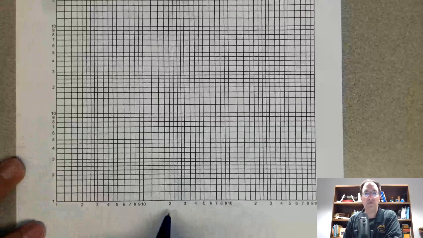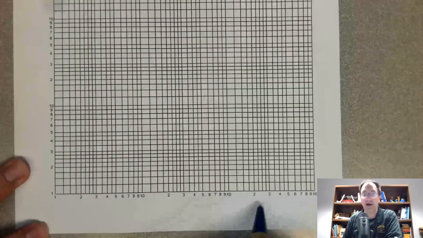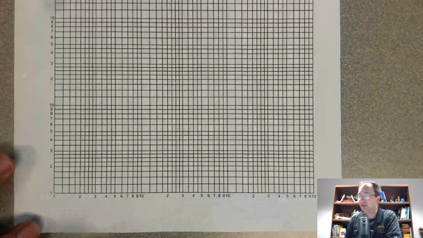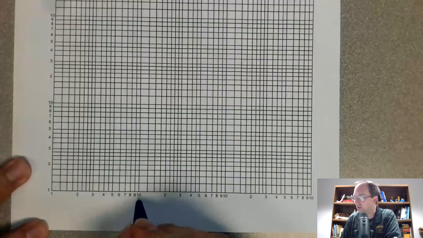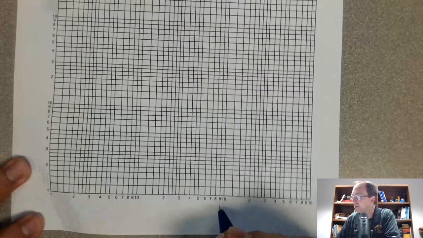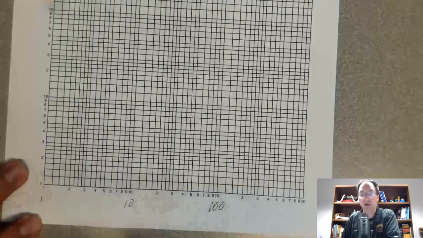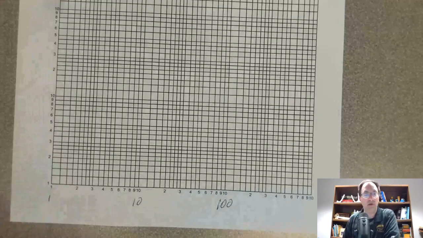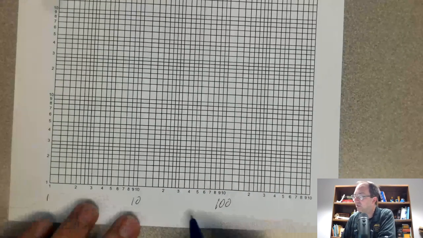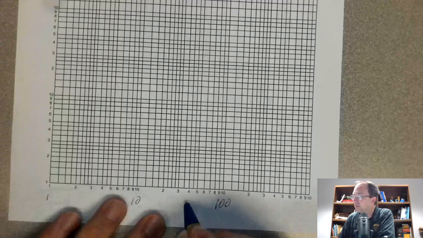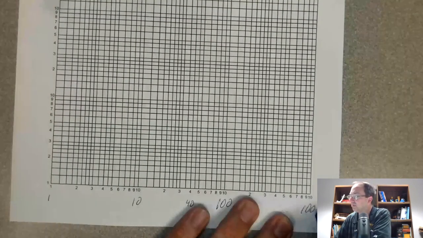The other thing we need to know about logarithmic graph paper is that the scale has to be adapted to our needs. So for example, if this represents 1, then this represents 10, then this represents 100. So it helps to actually write what the values for each axis are. And then that means that a number like this 4 represents 40. And this 10 over here would represent 1,000.